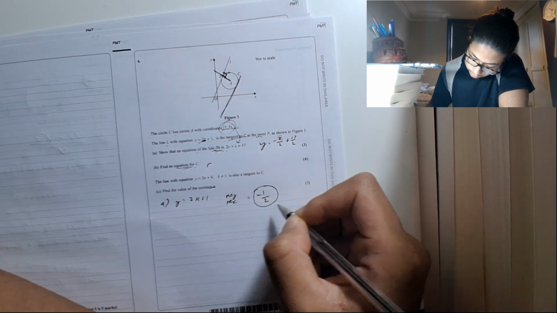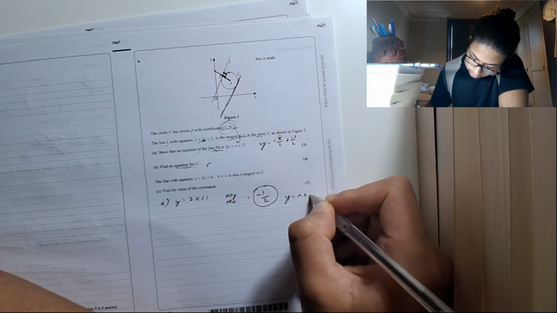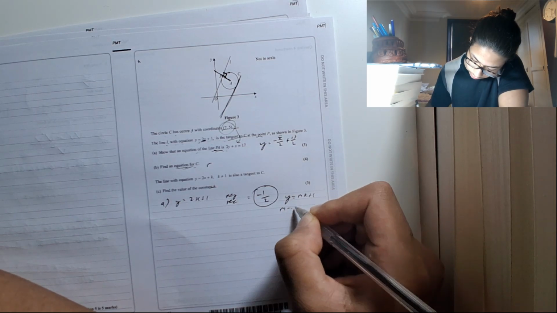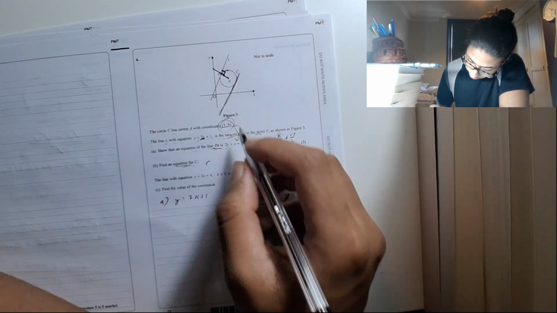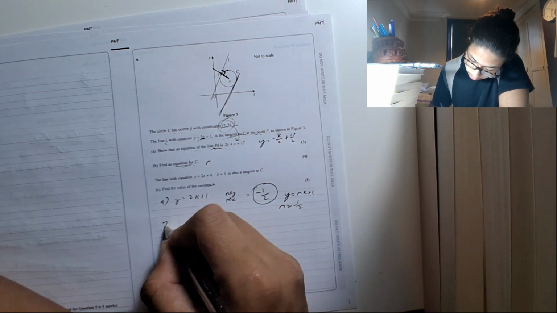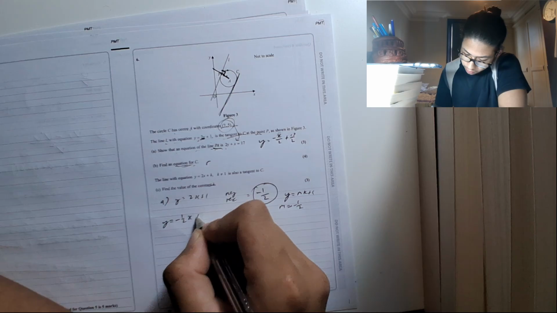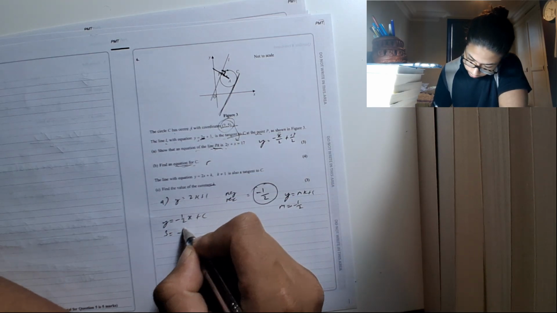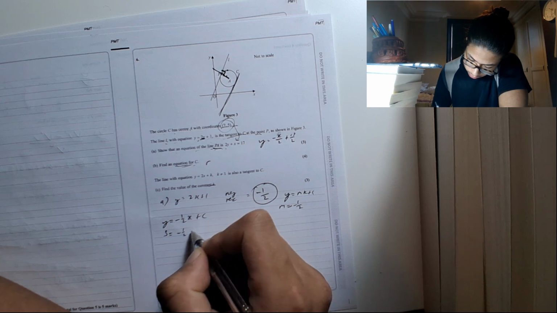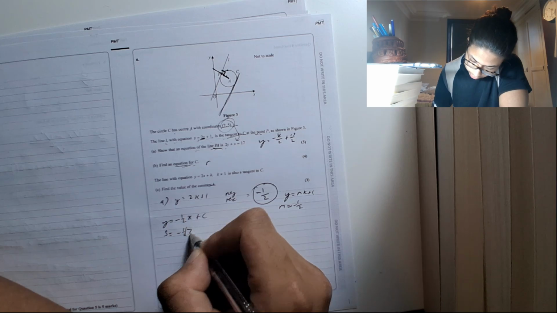So we know that y equals mx plus c. m is going to be minus a half, and then we can just sub in our 7 and 5. So y equals negative a half x plus c, and the y value is 5 equals minus a half 7 plus c.